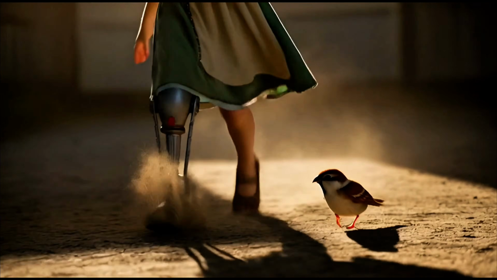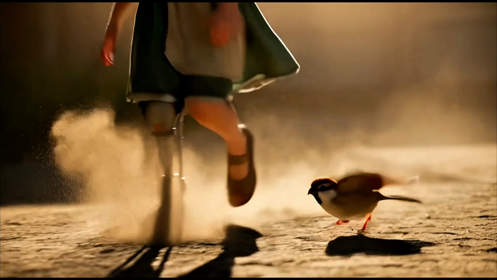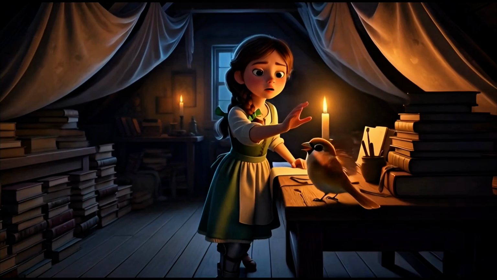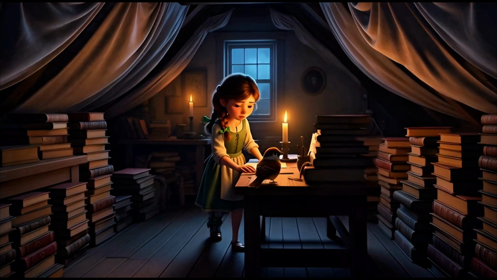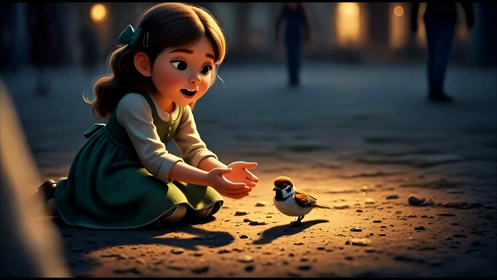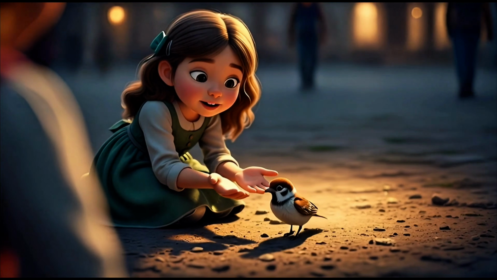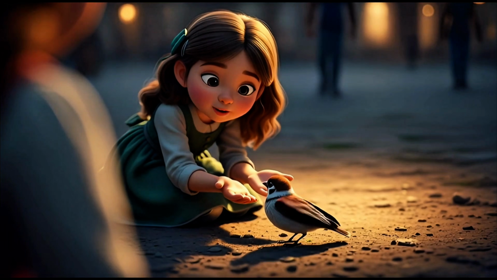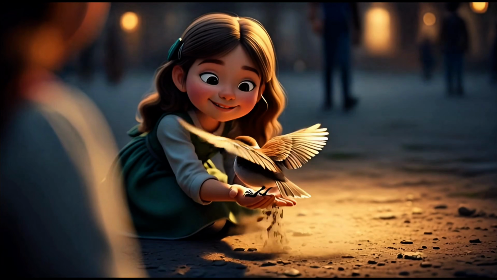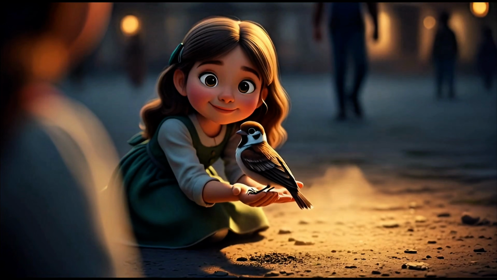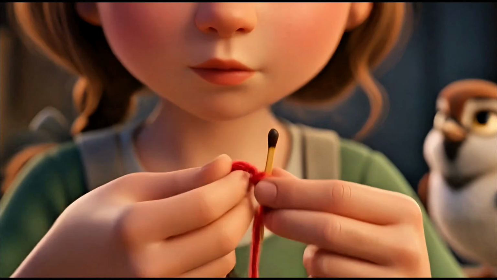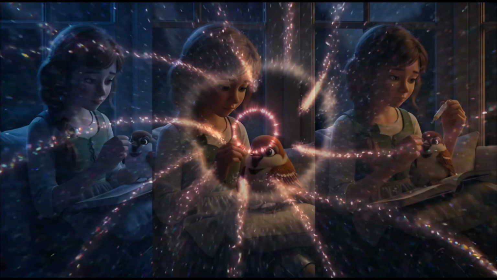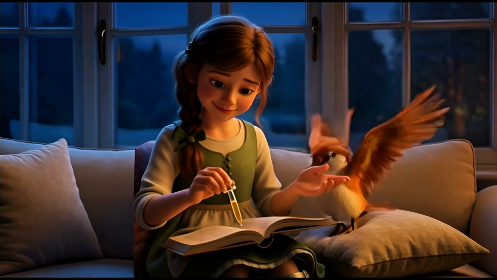Its wing dragged uselessly. Ilara slid off the bench. Step, drag, step, clank. She knelt and scooped the trembling creature up. Its heart beat against her palms like a tiny drum. Weeks passed in the quiet attic. By candlelight, Ilara fashioned a tiny splint from a matchstick and yarn. She named him Pip, and together they healed.